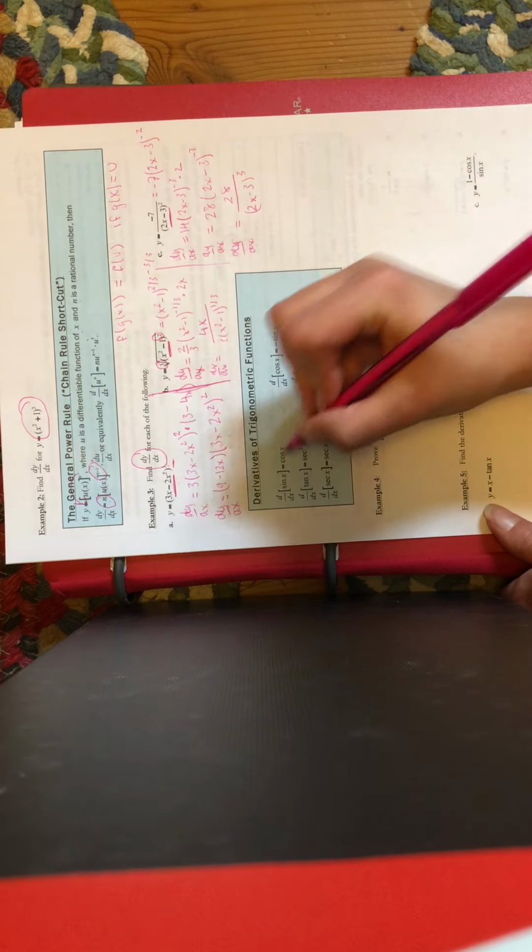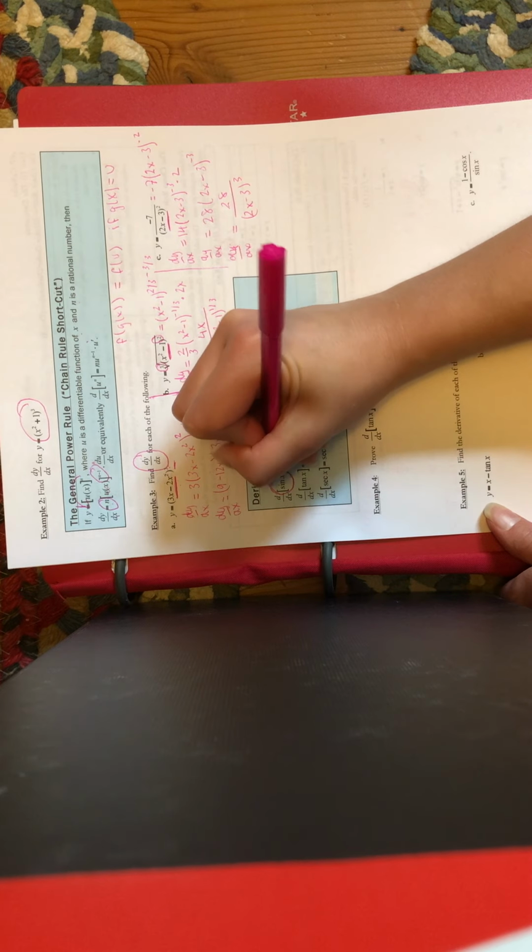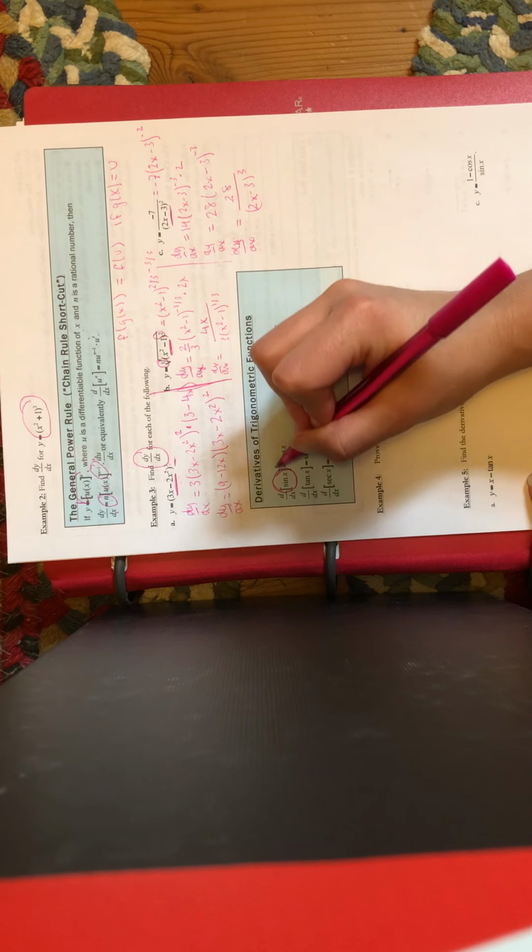So the next type of chain rule that we're going to look at is a different type of composite function, and that is the trigonometric functions. So trigonometric functions are chain rules in that we have to consider this function to be composite. So if we think about it, we can rewrite this. So I'm going to bring this over here.